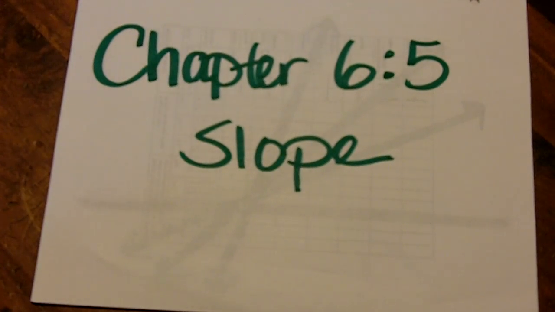Chapter 6.5 is all about slope. I'm going to tell you what your book tells you about slope, plus more. Slope is the slant of a line or the steepness of a line. And to determine whether a slope is positive or negative, you first have to know your left from your right.